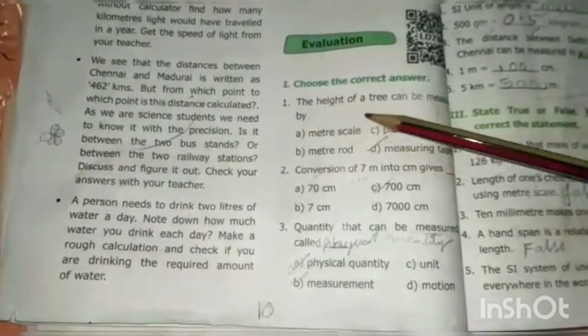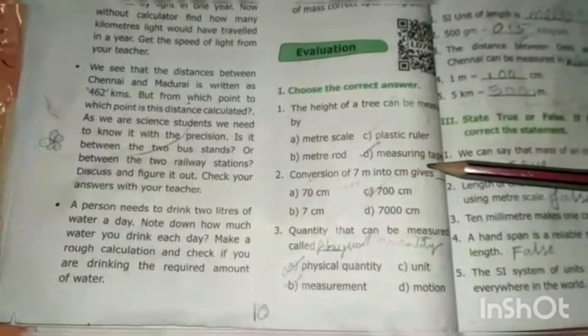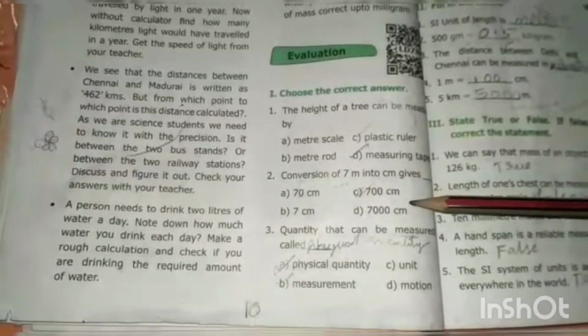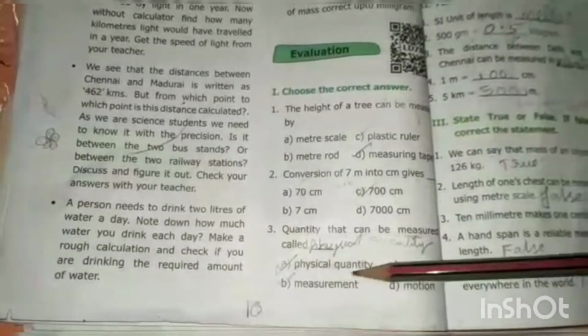Question 1, choose the correct answer. First, the height of the tree can be measured by measuring tape. Conversion of 7 meter into centimeter gives 700 centimeter. Quantity that can be measured is called physical quantity.